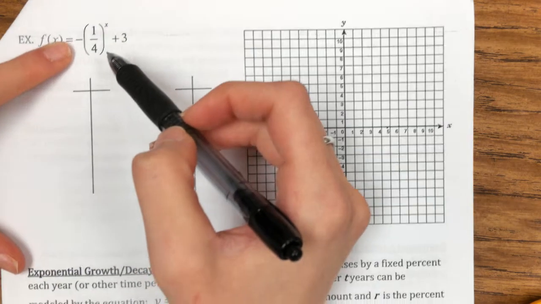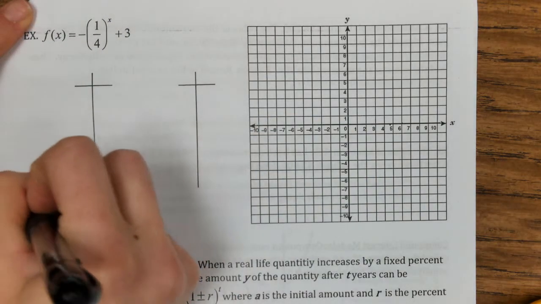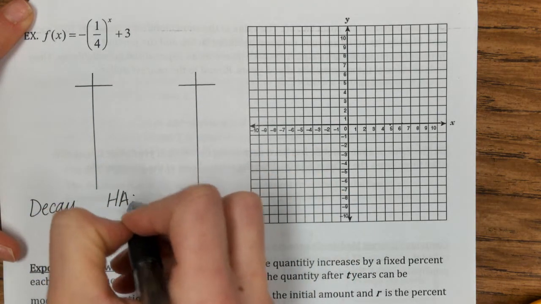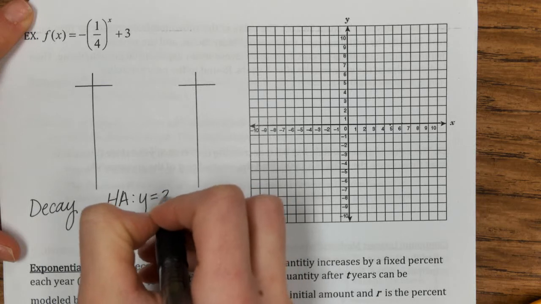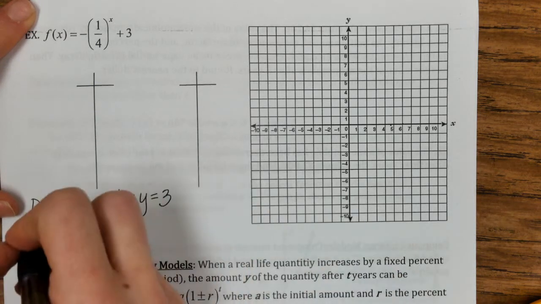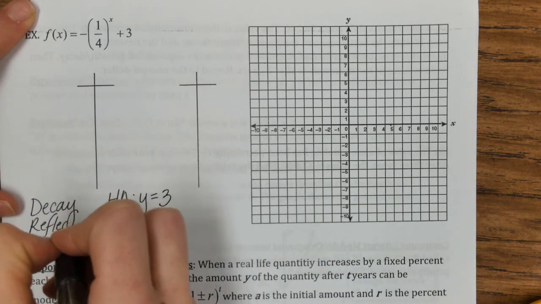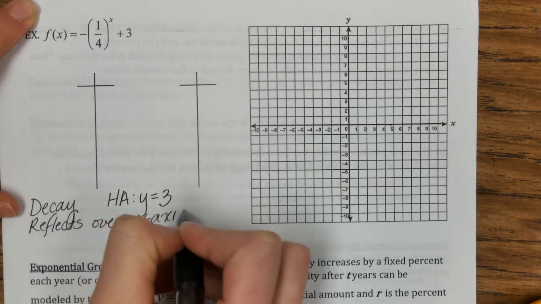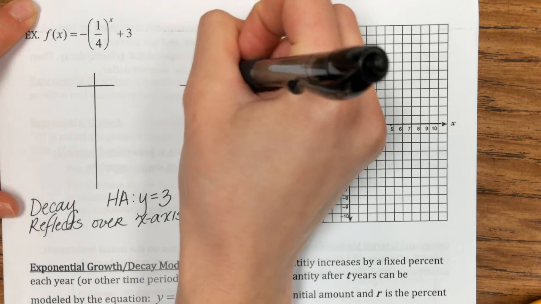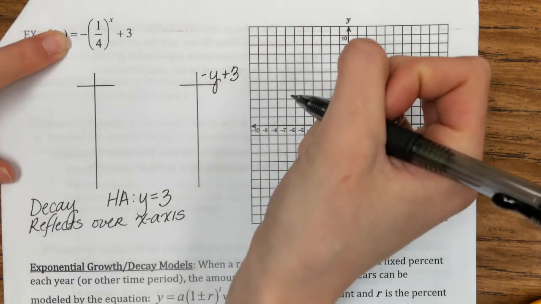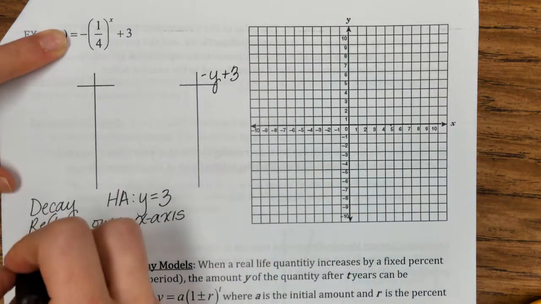Is this going to be a growth or a decay? It's going to be a decay. What's my horizontal asymptote going to be? Y equals 3. What's my transformation going to be? It's going to reflect over the x-axis, because really what would be happening is that is going to your y. And then you got that plus 3 that's going to be tacked onto your y also, so that tells me it's going to shift where?